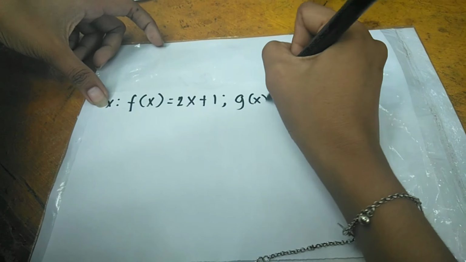f of x is equal to 2x minus 7. What do we need to do? The first thing you do, replace f of x with y. y equals 2x minus 7. Now, in this step, switch x with y. So, x is equal to 2y minus 7.